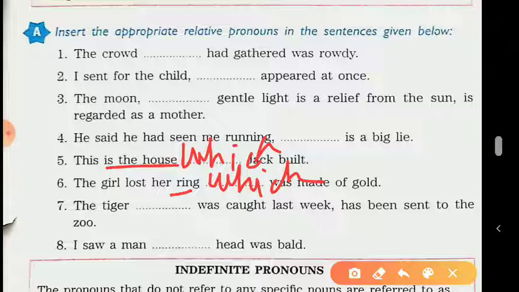The tiger, 7th. The tiger dash was caught last week has been sent to the zoo. Again, we have learned that which is used for non-living things and animals. So we'll be using which. The tiger which was caught last week has been sent to the zoo.